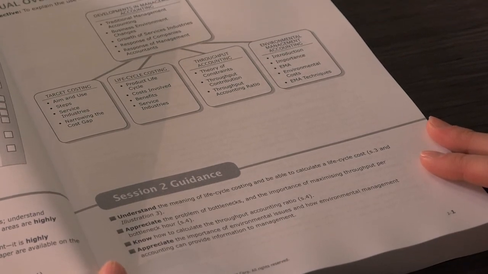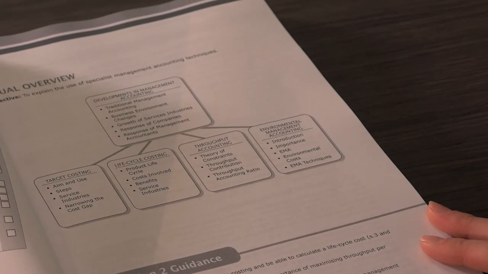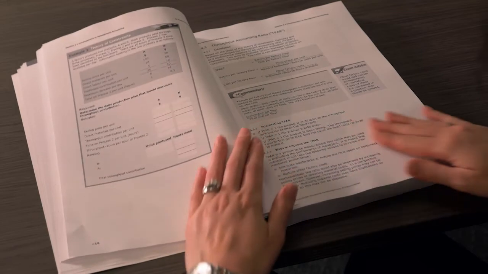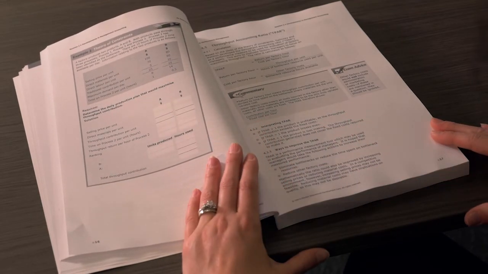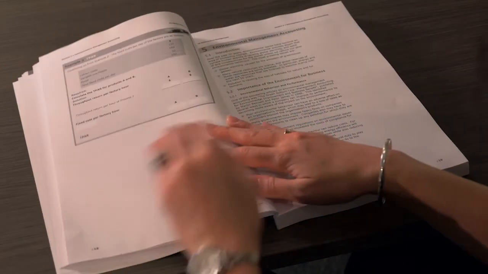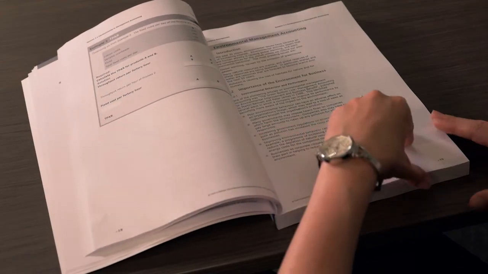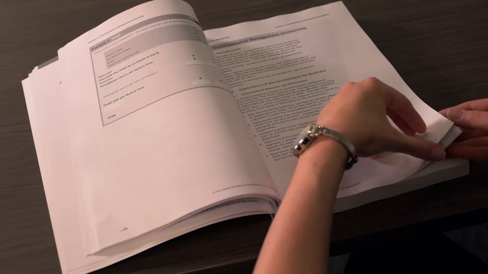The technical information within each session is presented in a motivational way, broken down into short sections and subsections. The text is enhanced by commentaries and exam advice. As you progress through the text, you will find examples to work through, such as this example, calculating the throughput accounting ratio. The solutions to all the examples are shown at the end of each session.